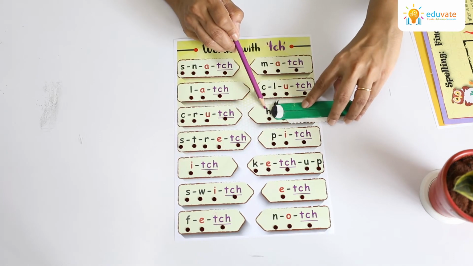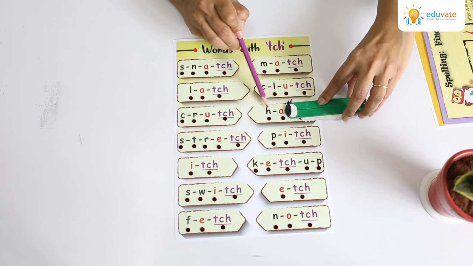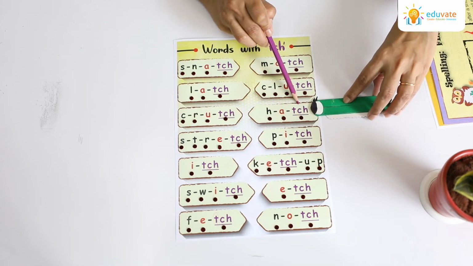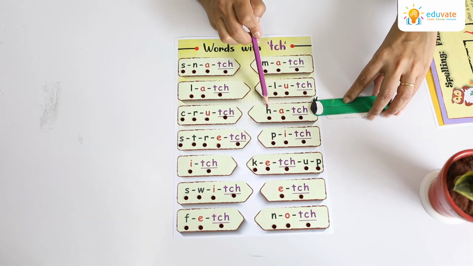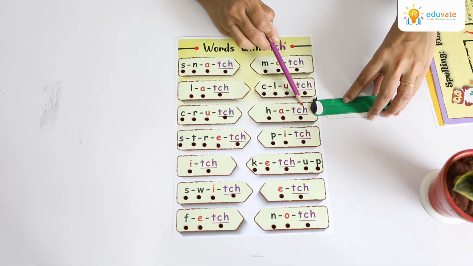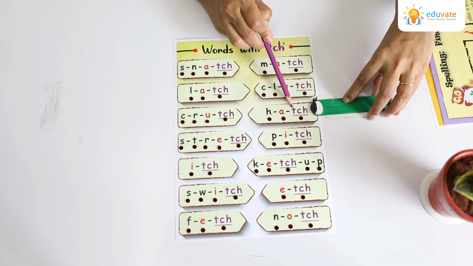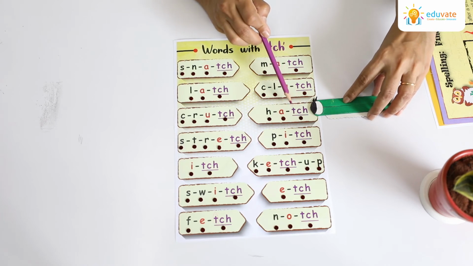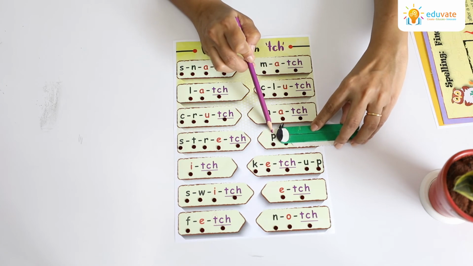Our next word, hatch. Hatch. So if I'm writing the word hatch, I know the first two sounds, ha, and when I have to write the ch, do not forget to write this sound, and this is silent because the word ends with the ch sound but has a short vowel before the ch sound. So remember to add your t, which is silent.